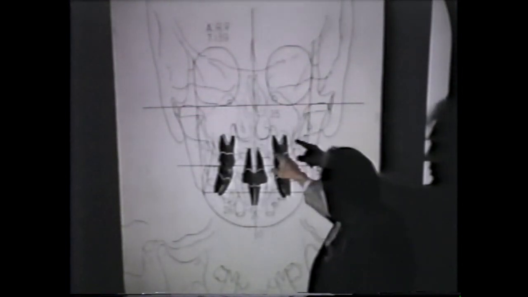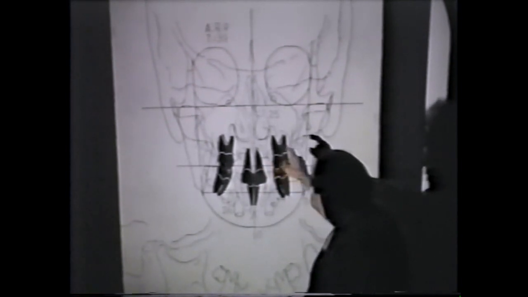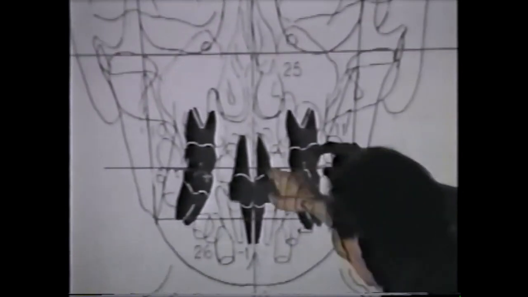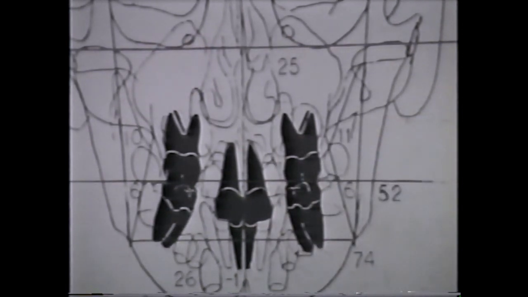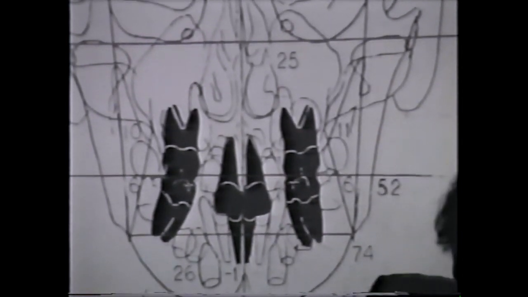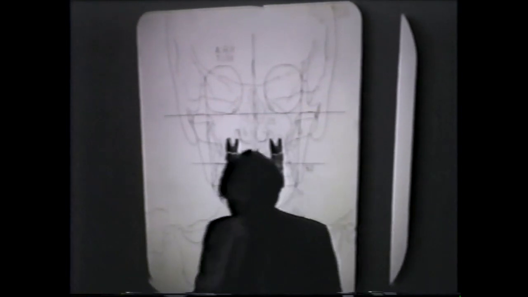So we took the zygoma, the zygomatic arch, the outline of the key ridge, and wherever that crossed over the outline of the tuberosity, pick up a skull. I want to make sure you understand this.